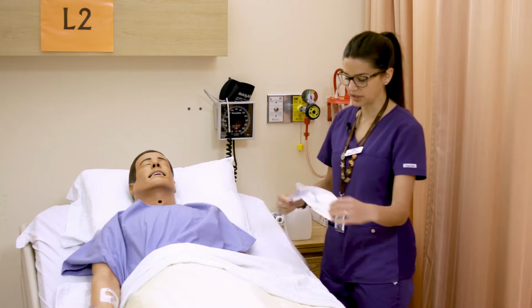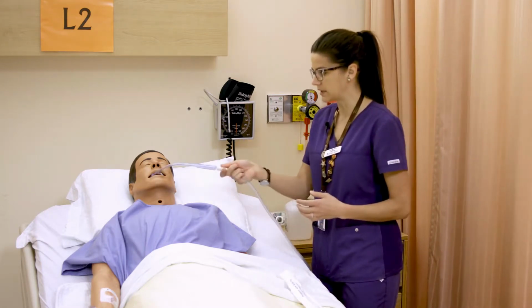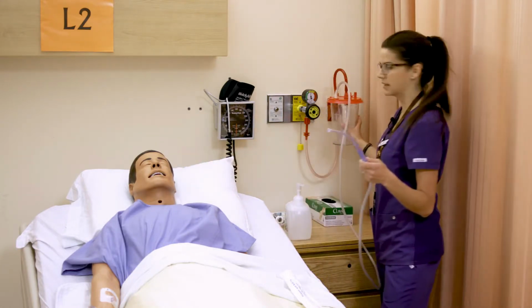So you can hear it suctioning right away. You can ask the person to try it out, see if it works on their oral secretions, and you'll see them get sucked back into the canister.